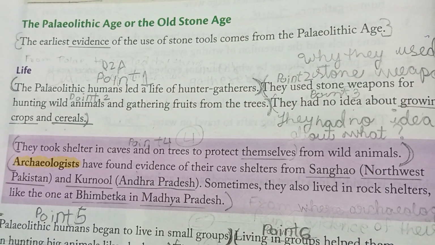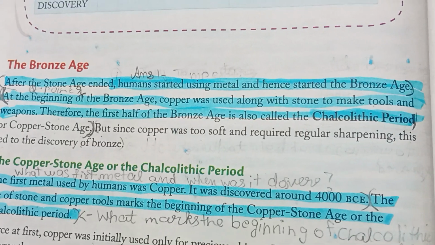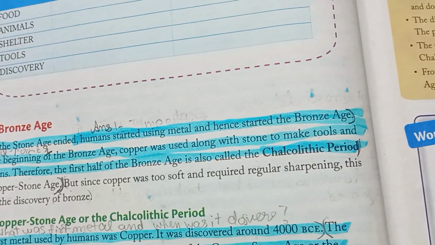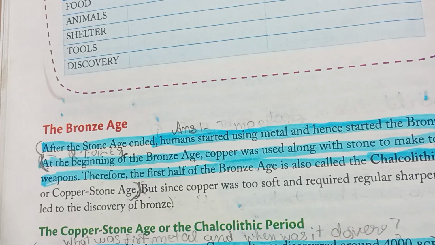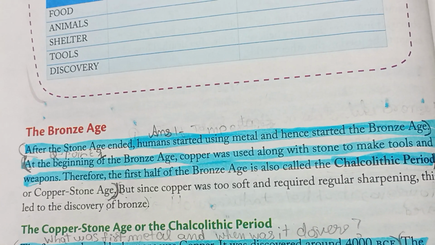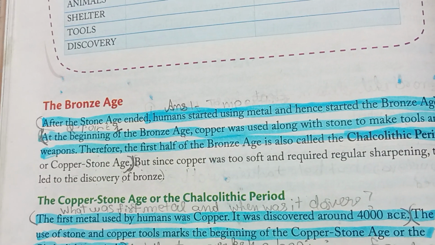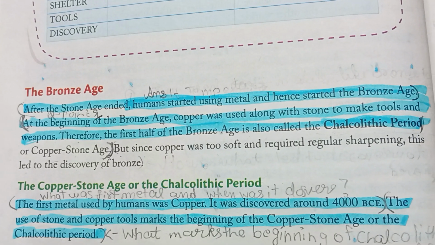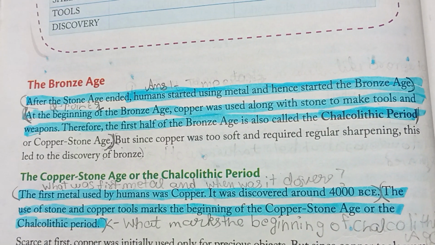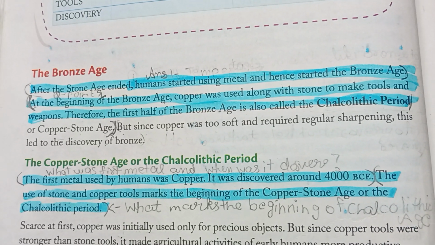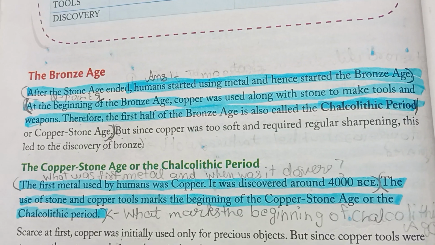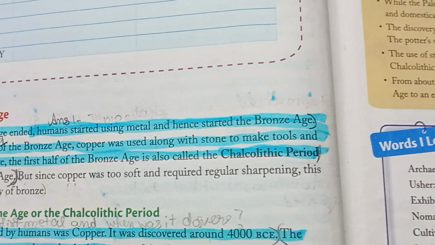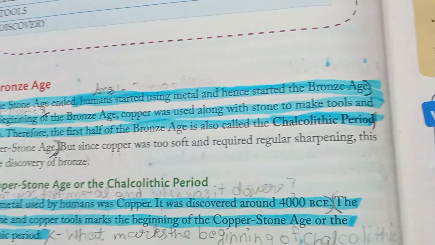Then you can write from here. First, you have to write that Stone Age people used stone tools and copper and all. Then write that after the Stone Age ended, humans started using metals and hence started the Bronze Age. At the beginning of the Bronze Age, copper was used along with stone to make tools and weapons. Therefore, the first half of the Bronze Age is called the Chalcolithic period or Copper Stone Age. But since copper was too soft and required regular sharpening, this led to the discovery of bronze. So you have to write this whole paragraph as the answer to question 1 in chapter number 3.